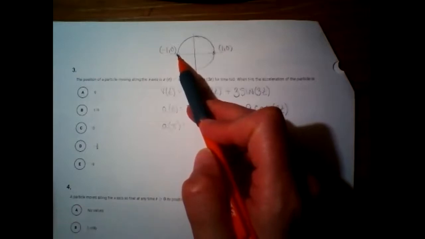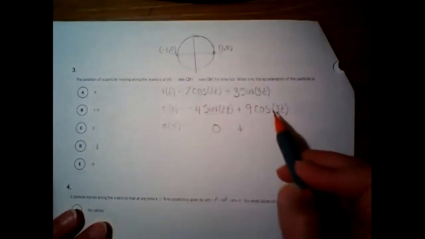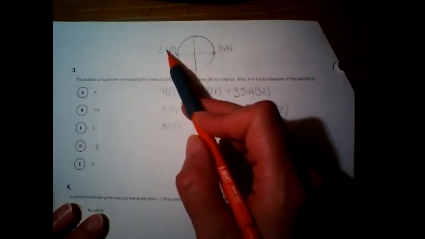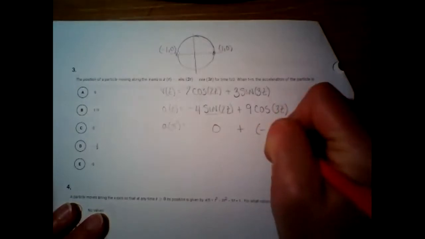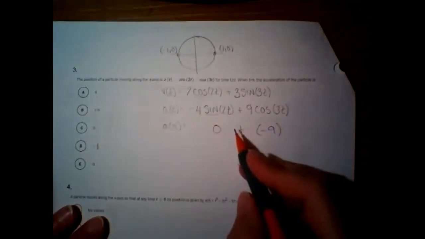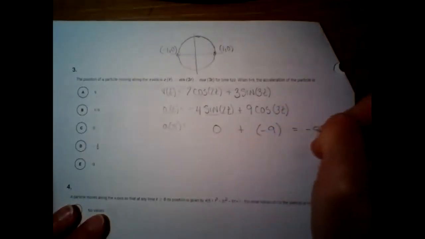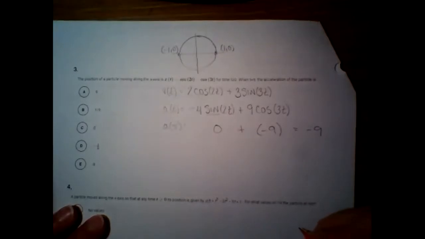Good, cool. Thank you for being with me there. All right, and we're going to do cosine of that. Cosine would be the x value, so that would be -1 times 9, which would be -9. And so 0 plus -9 will give us -9. And so that one is E.